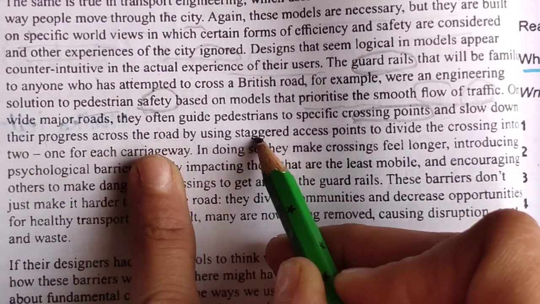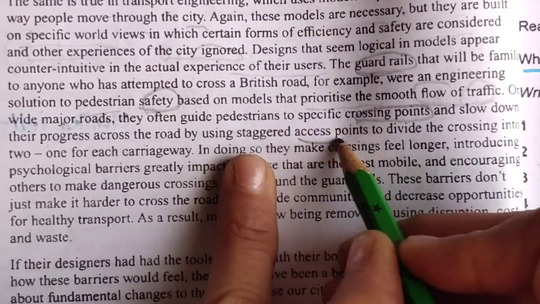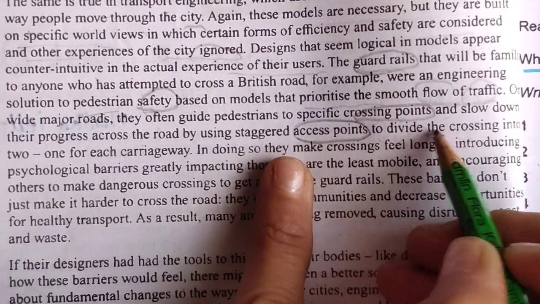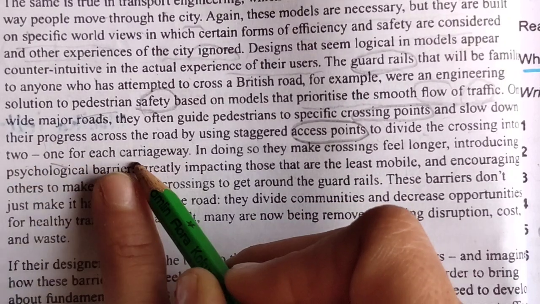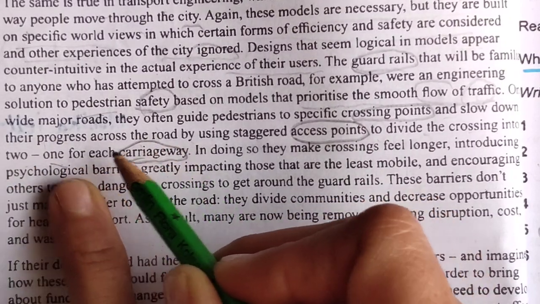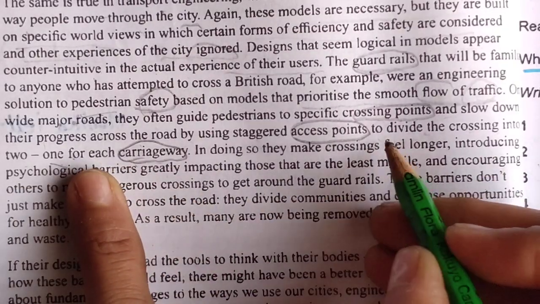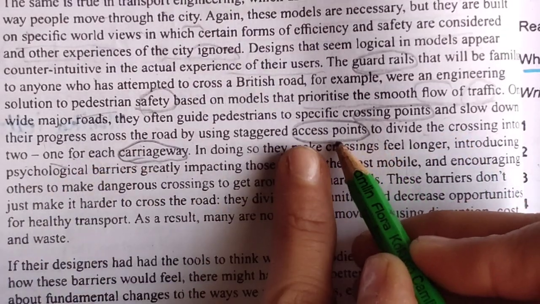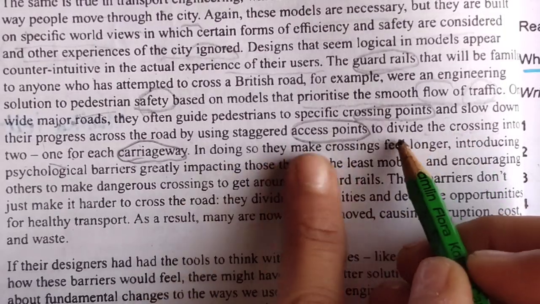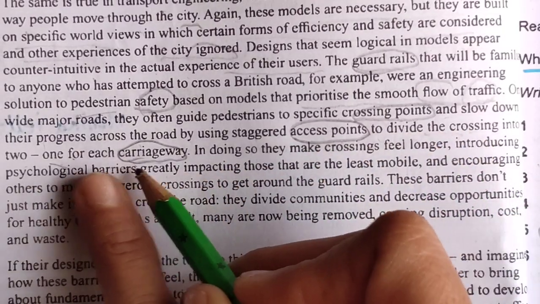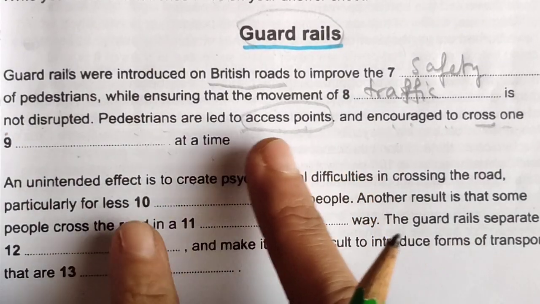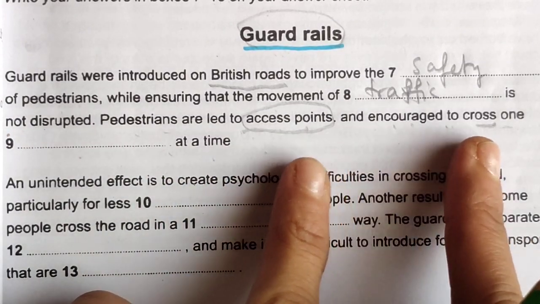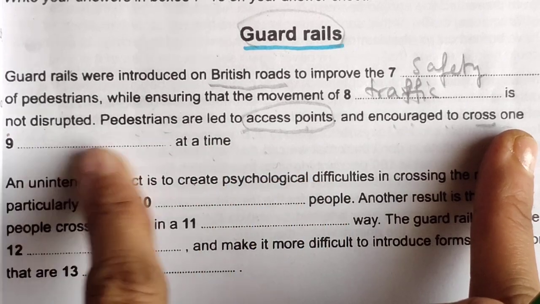road by using access point. The word is also here, to divide the crossing into two, or one for each carriageway. Carriageway will come, because one is also given over there. Crossing point to divide, because where we have found this word, after that we will find the answer. To divide crossing into one for each carriageway, we can write over there. Yes, access point we have found, encouraged to cross one or two carriageway at a time.